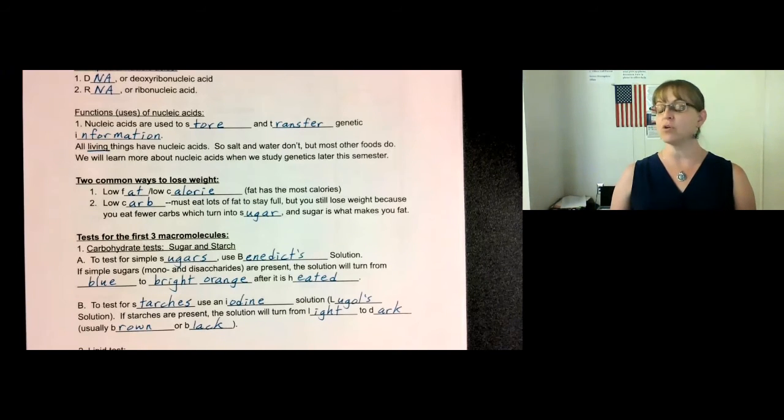But then there's the low carb way. If you keep the carbs down, remember, simple carbs turn into sugars, and sugars can make you fat. So if you try to eat as few simple carbs as possible and eat only the complex carbohydrates, the meat and the fat, then you get full, but you still lose weight. If you choose to do a low carb diet, you have to have enough fat to stay full.